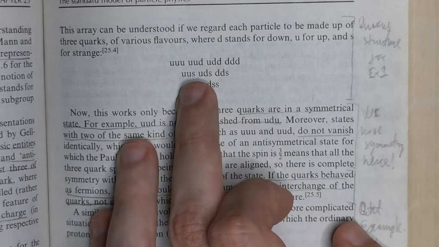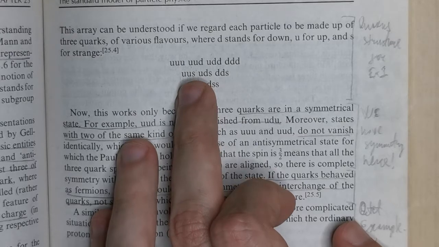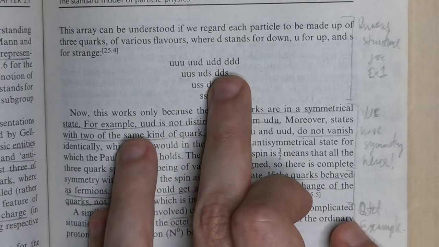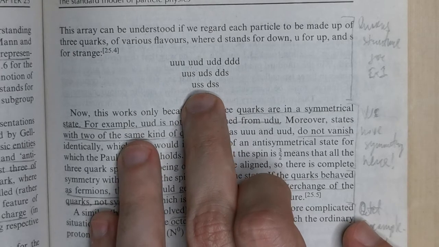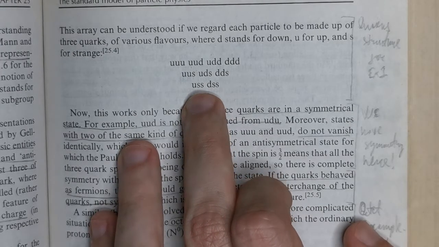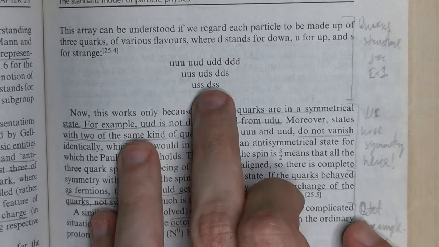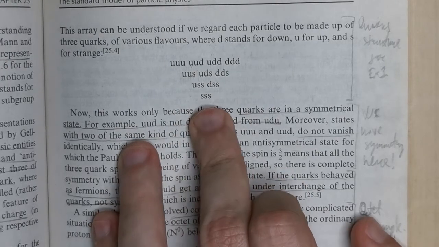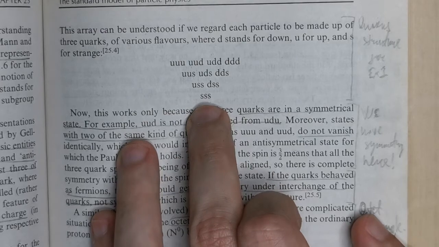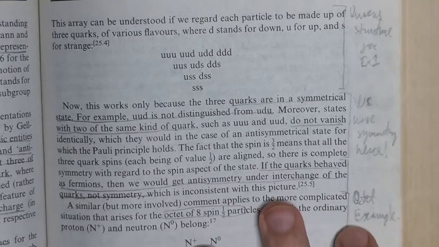Basically you just add one more strange quark, and afterwards you replace U's with D's. It just works like that. In the same way in the third line, you replace 2 U's with S, and now you only have 2 available particles. And the last one, omega, is just a combination of 3 strange quarks.